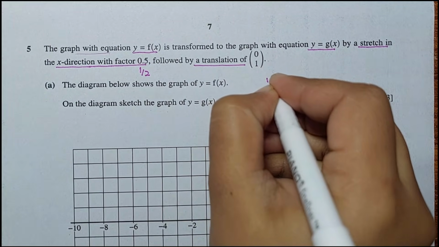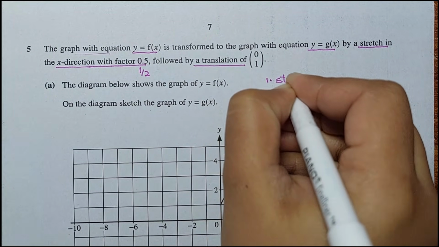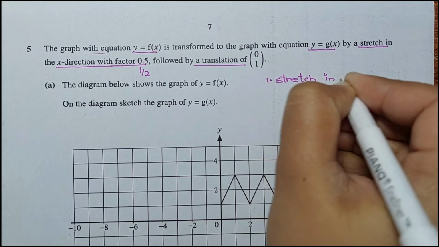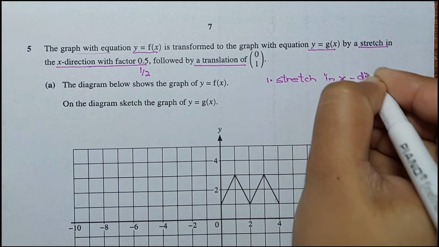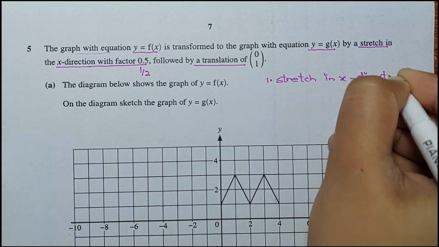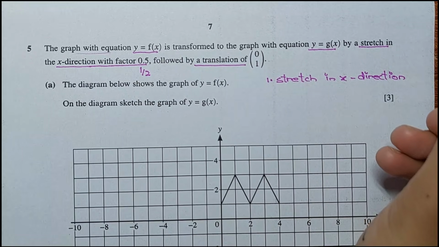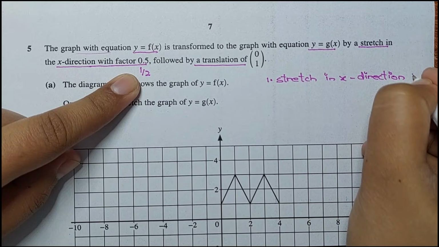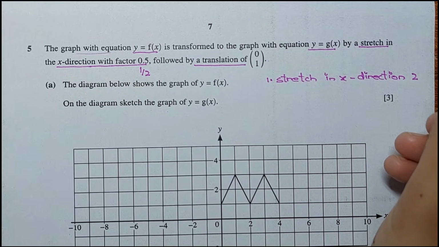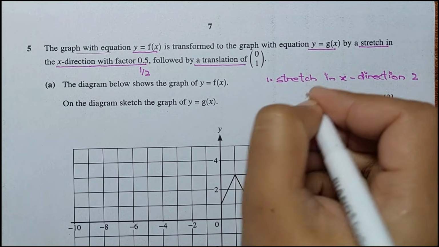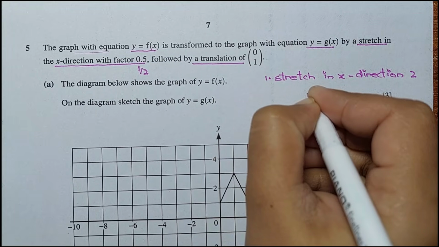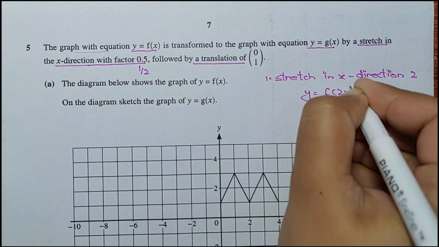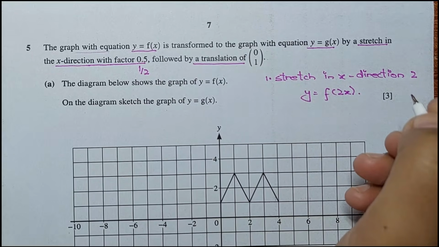The first transformation we have to apply is the stretch in the x direction. When we do the stretch in the x direction, it means only the x coordinate changes by the factor of 1 by 2, so you have to multiply by 2. The x coordinates are just multiplied by 2. First we have y equals f of x, now y equals f of 2x.